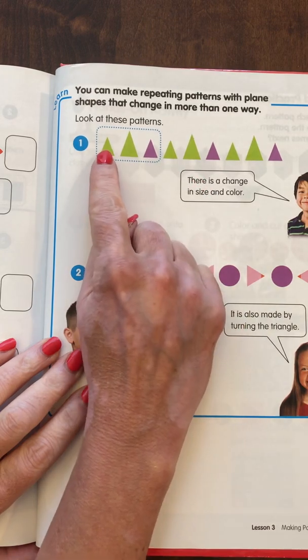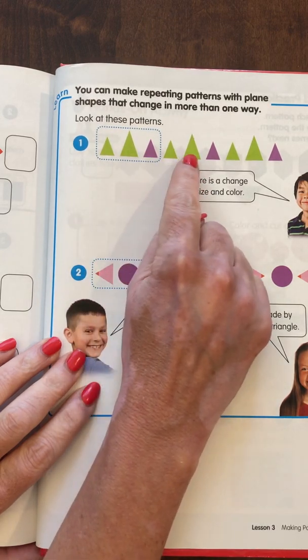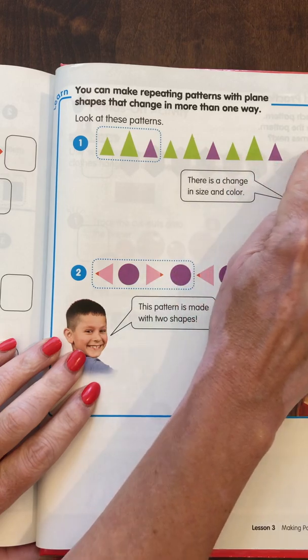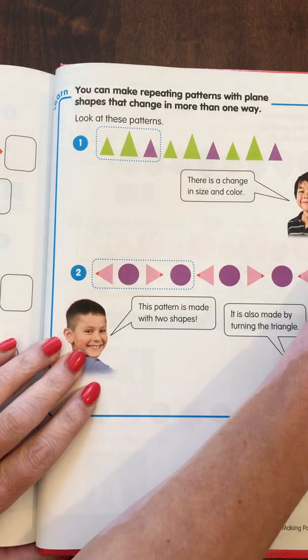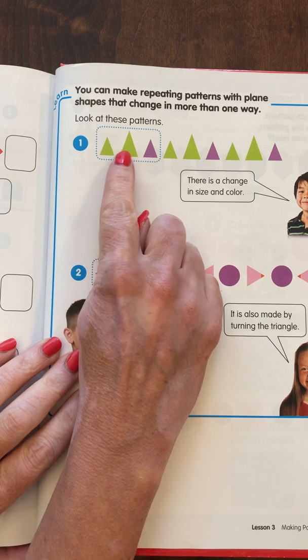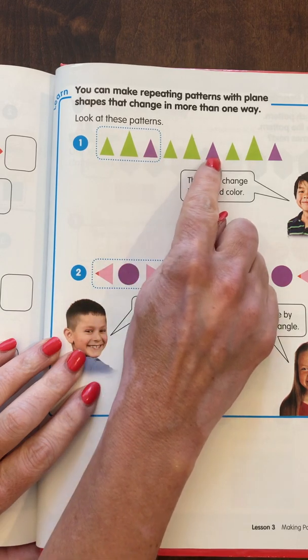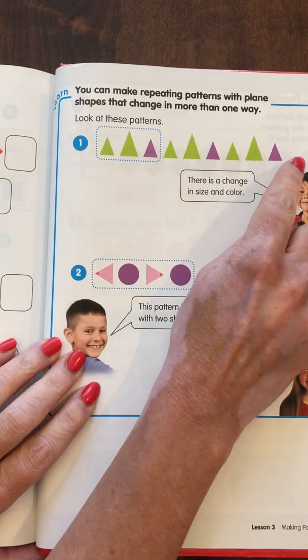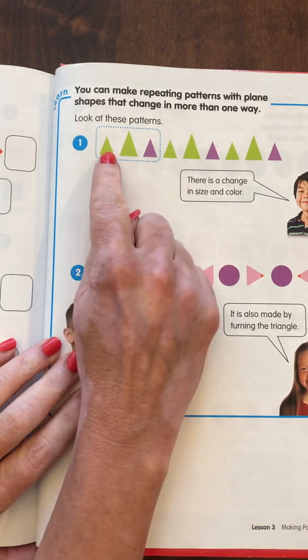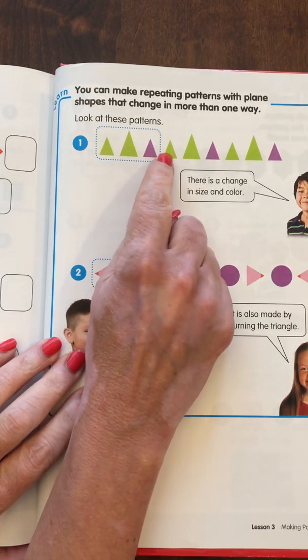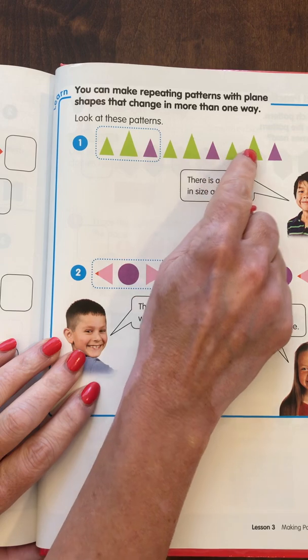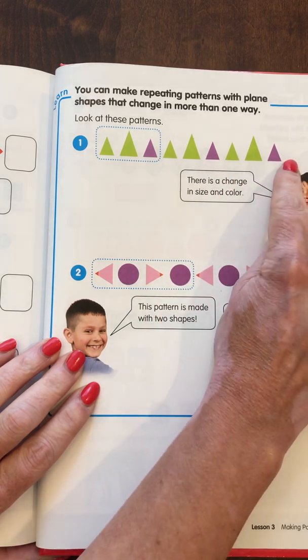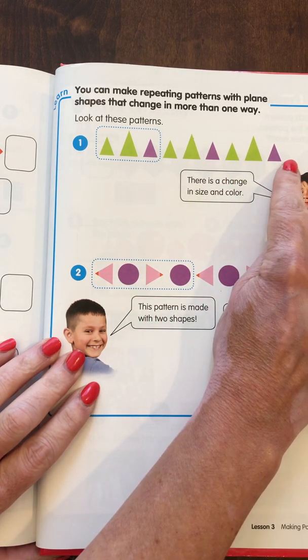So this pattern changes its size and color. You have little, big, little, big, little, big, but you have to also keep in mind that you have green, green, purple, green, purple, green, purple. So what would be the next one? Little, big, little, big, little. We know it's going to be a small triangle. What color is it going to be? Well, you never have two purples in a row, so it's going to be a small green triangle.